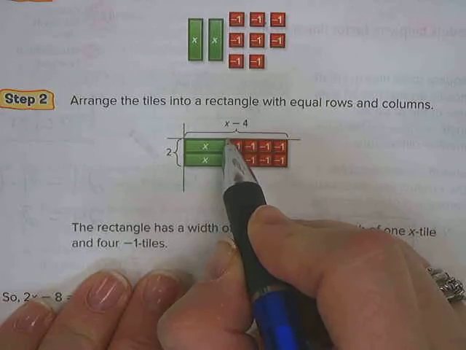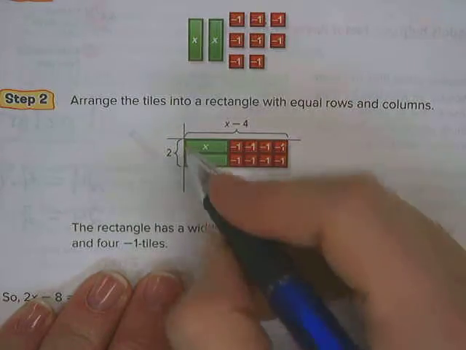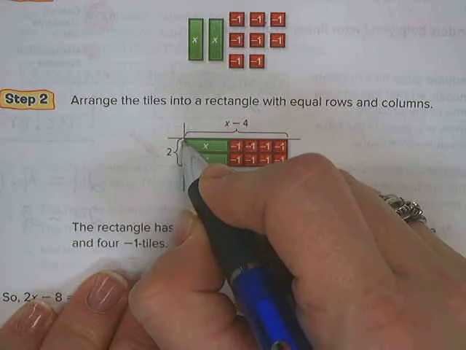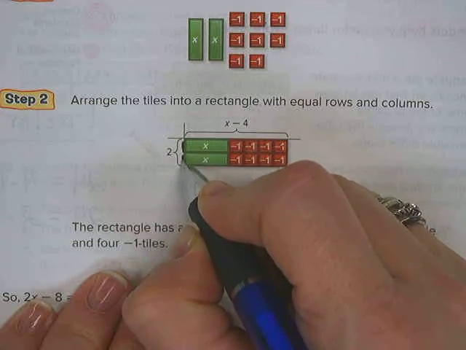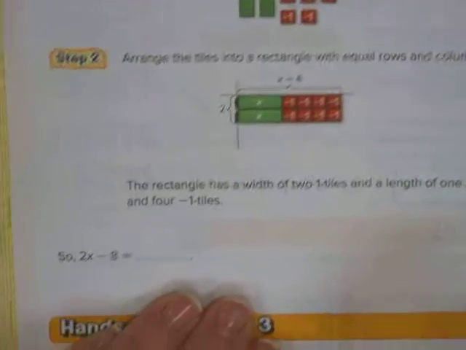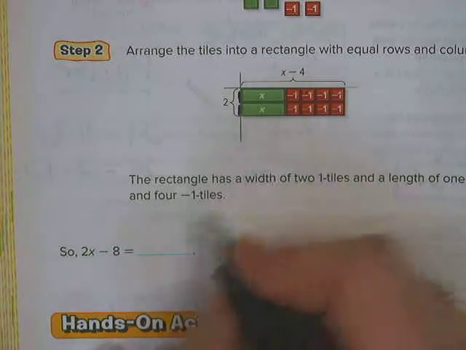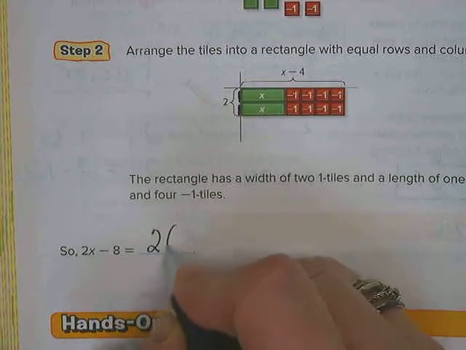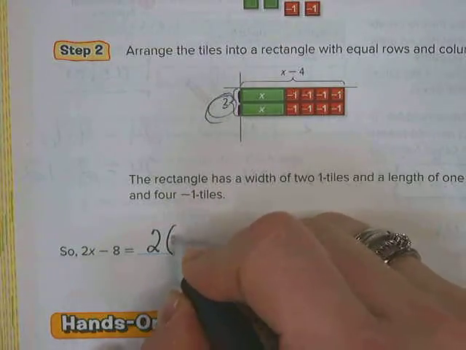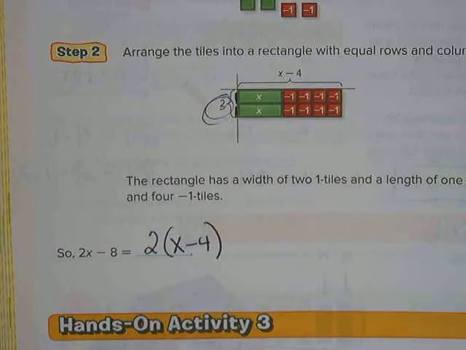So notice our length is x, and then 4 negatives is minus 4. And this width, this unit is 1, this unit is 1. So that's a width of 2. So down here, if we were to factor 2x minus 8, it would be 2, which is our width, times our length, which is x minus 4.